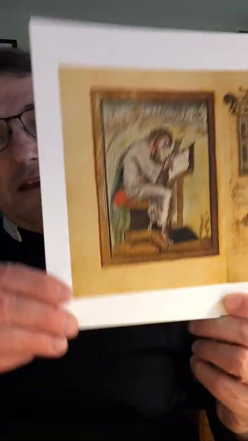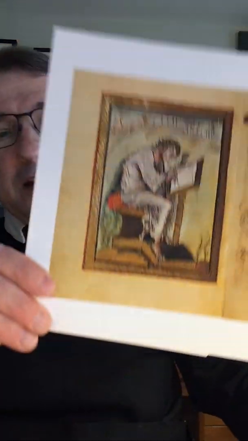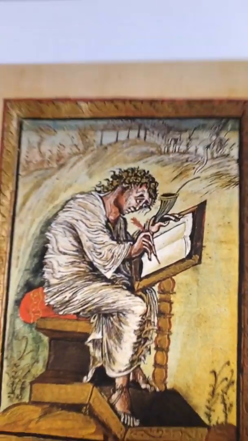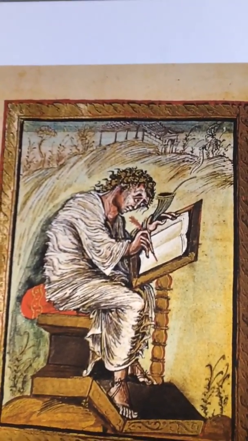So in this image of St. Matthew, you see the winged angel inspiring him. And the winged angel is very small here, but I believe the winged figure is on not your left, but on your right. I often get confused about left and right. That's just one of my peculiarities. The winged angel is small.